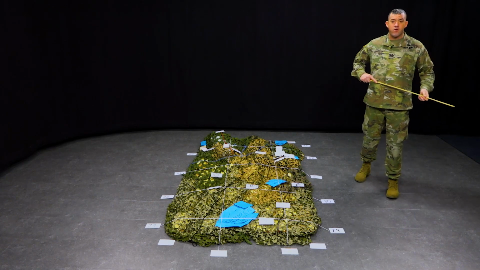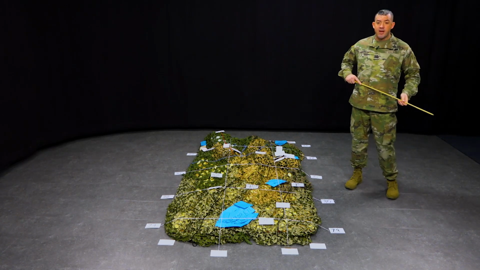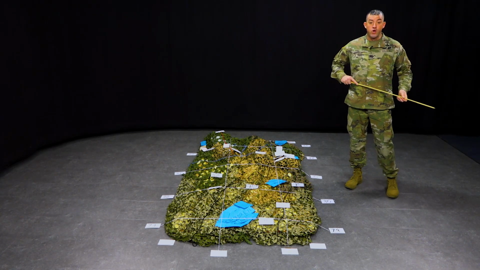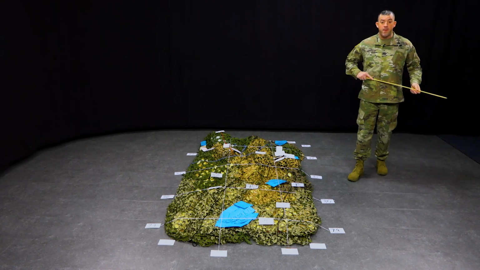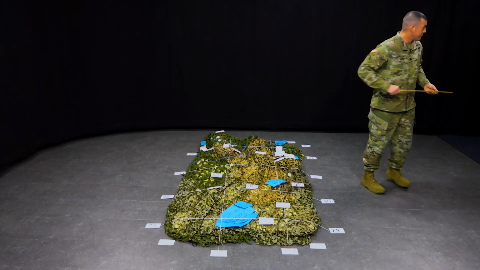Obstacles. In the event we encounter any obstacles along our route, we will maintain observation with the lead platoon and maneuver 1st Platoon to clear each side of the route prior to moving 3rd Platoon up to bypass or reduce the obstacle. I will now be followed by fires.